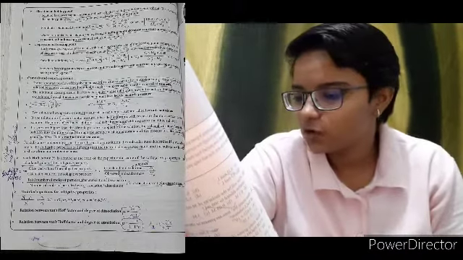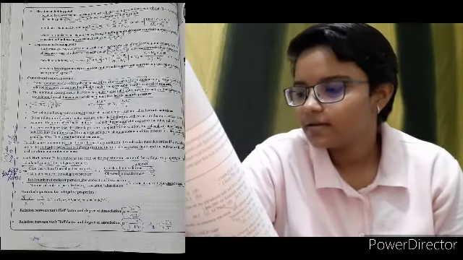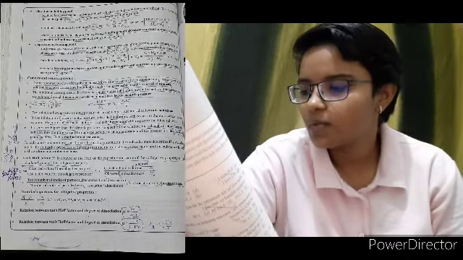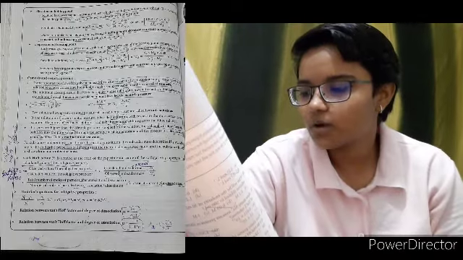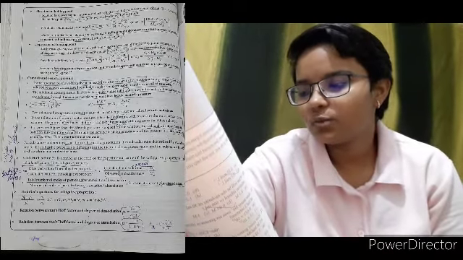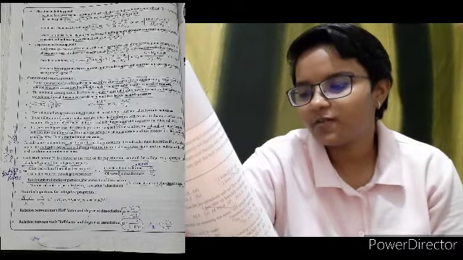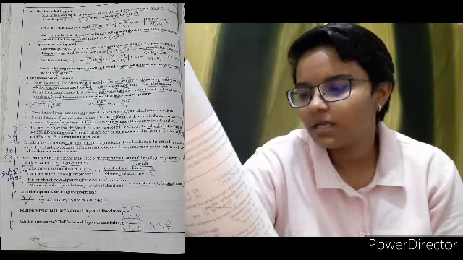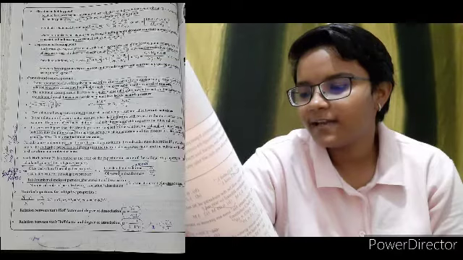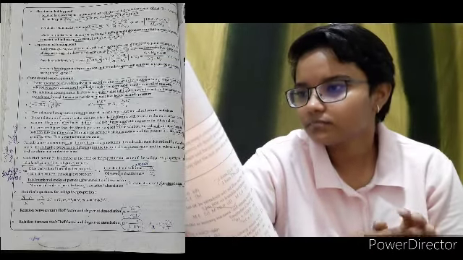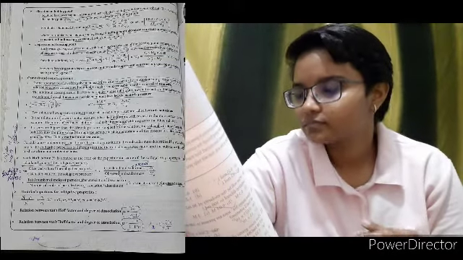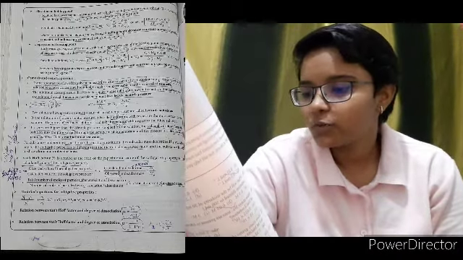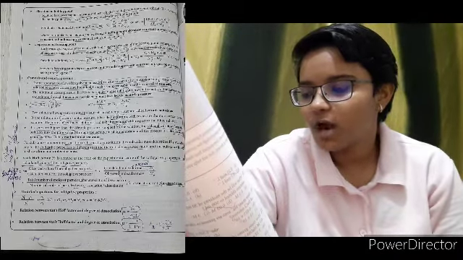Modified equations for colligative properties. P degree minus P upon P degree equal to i n2 upon n1. Delta Tb equal to i Kb into m. Delta Tf equal to i Kf into m, where delta Tb equal to Tb minus T degree b and delta Tf equal to T degree f minus Tf. Pi equal to i into n2 upon V into RT.